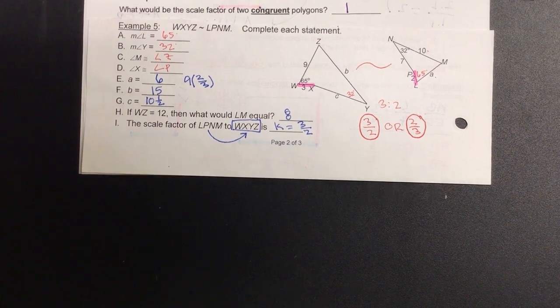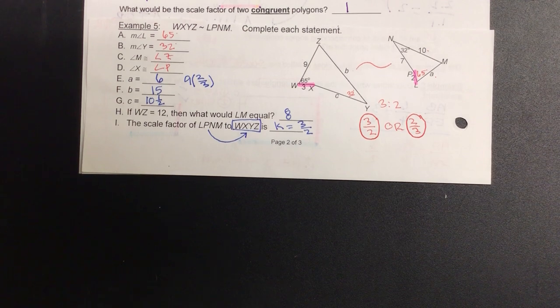Yes, okay. Now, how is it six? How do I figure out what 8 is? 3 times 9 times 2 is 6. Oh, so it's 2 out of 3. I have that. There you go. Because you're going to the smaller figure, so we need a smaller fraction. Thank you, Frank.